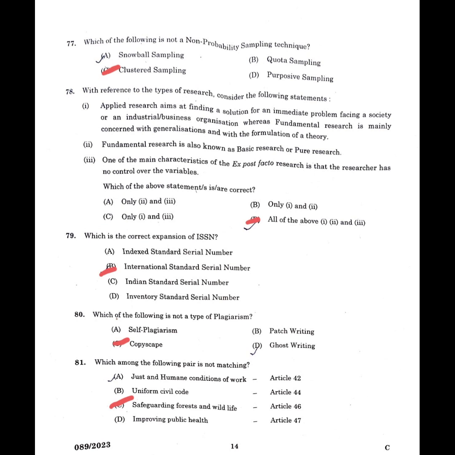79. Which is the correct expansion of ISSN? International Standard Serial Number. Option B is the answer. Very simple question. Which of the following is not a type of plagiarism? Self-plagiarism, patch writing, and ghostwriting. All these are a type of plagiarism. Copyscape is the answer. Option C.